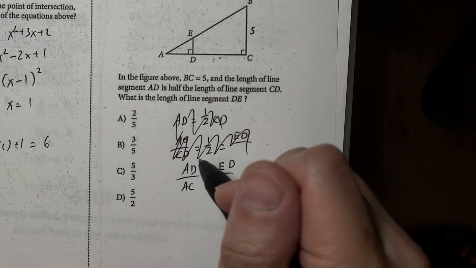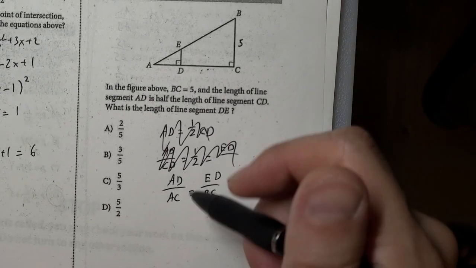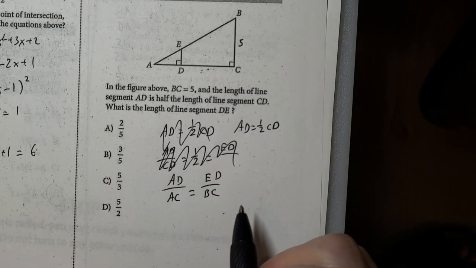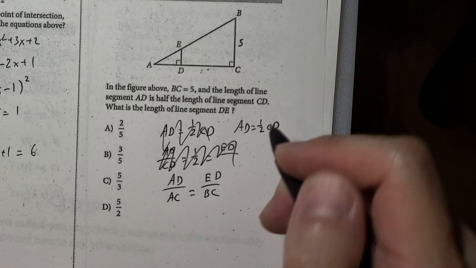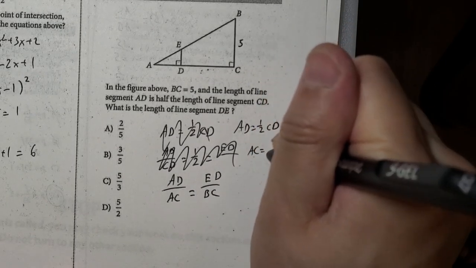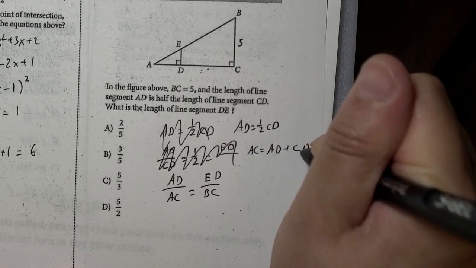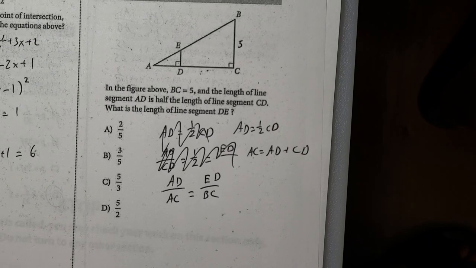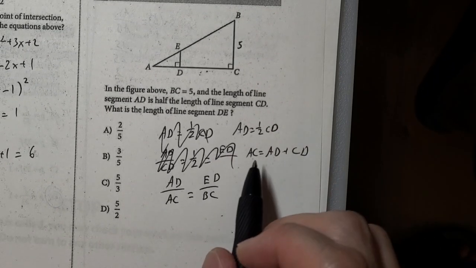Okay, now, as I was saying, let me write this one more time. AD is half CD. Okay, so we also know that AC is AD plus CD by segment addition. Okay, so let's start plugging things in.